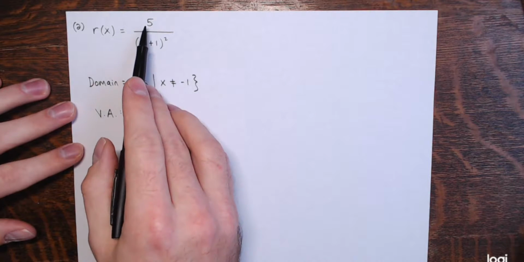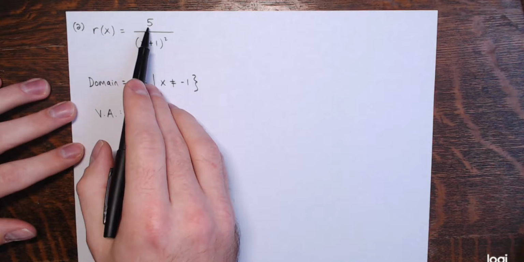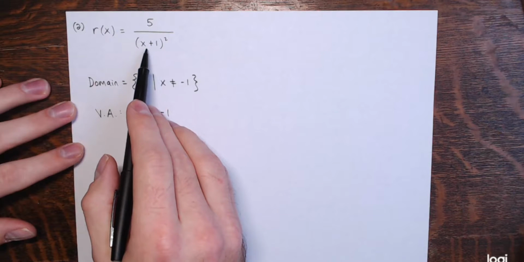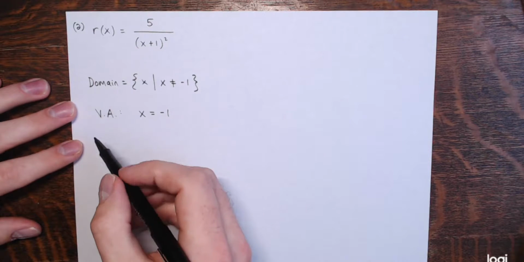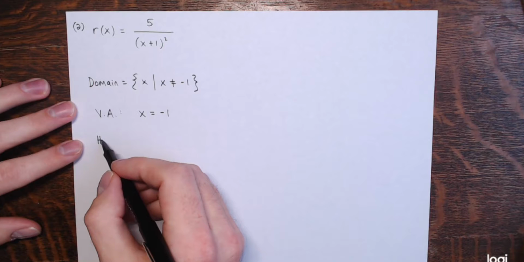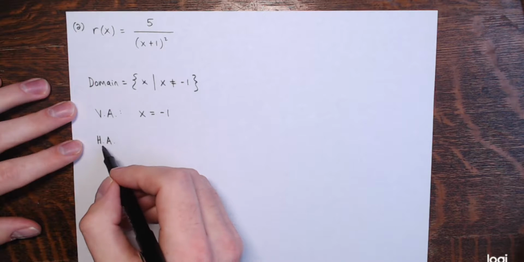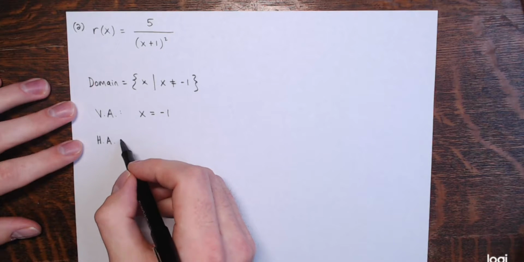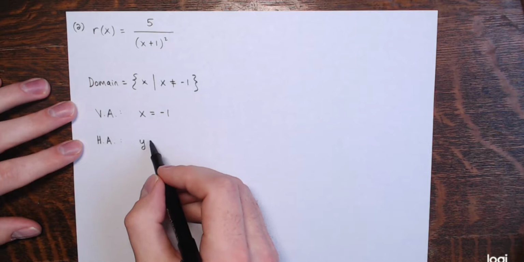For the horizontal asymptote, the degree of the numerator is 0. The degree of the denominator is 2. And if you recall, when the degree of the denominator was larger, the x-axis was the horizontal asymptote. So I'm just going to put HA for horizontal asymptote, and that's y equals 0.